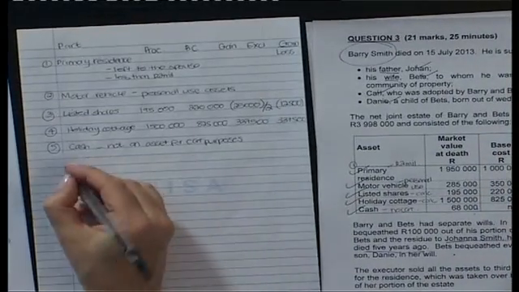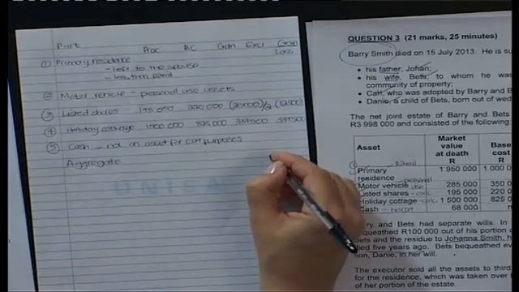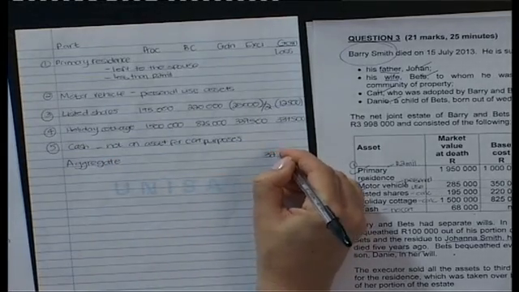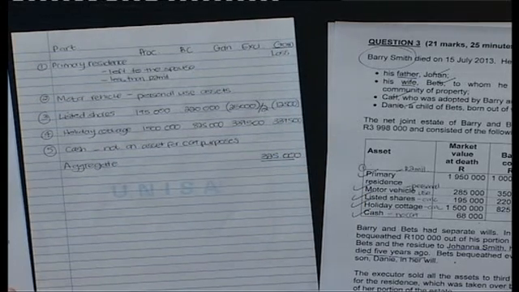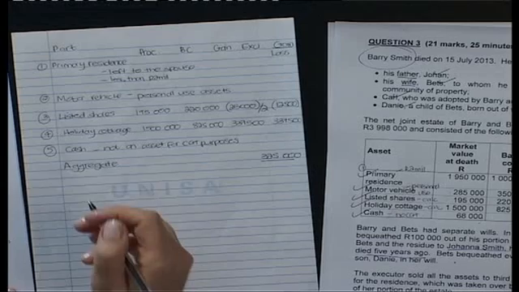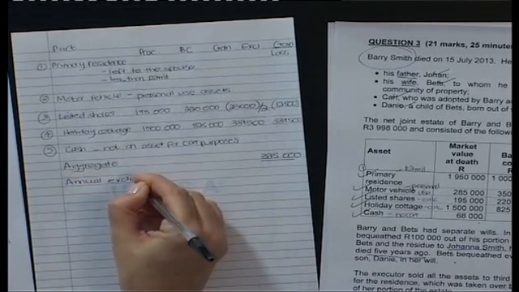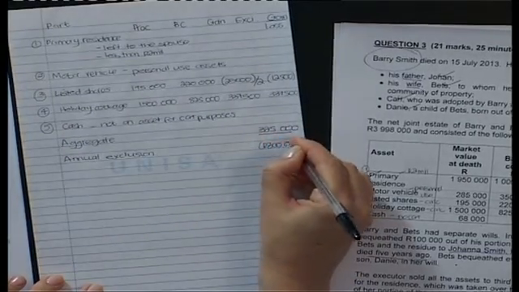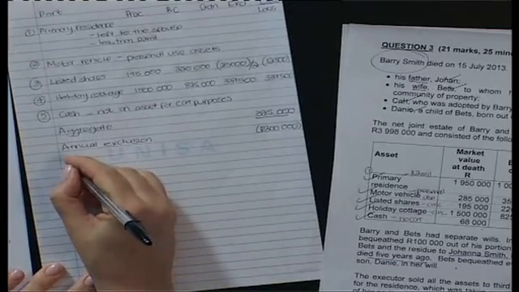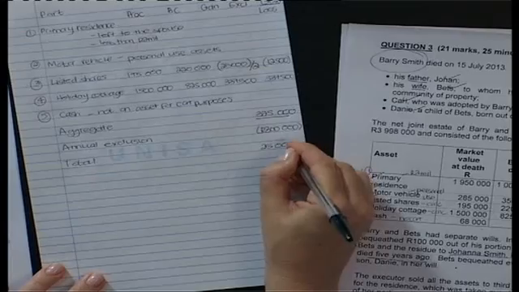We can add up all our gains and losses and get an aggregate figure. The aggregate amount was 325. What do we do after this? Remember the annual exclusion. We can take that off now. Remember, the amount was 300,000. That gives us another subtotal of 25,000 Rand.